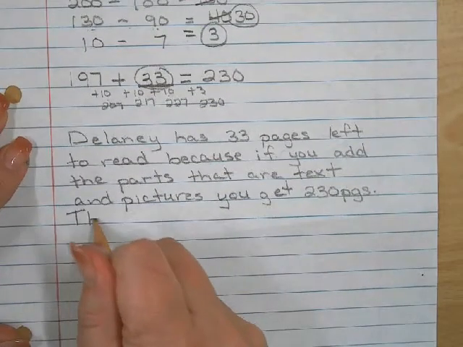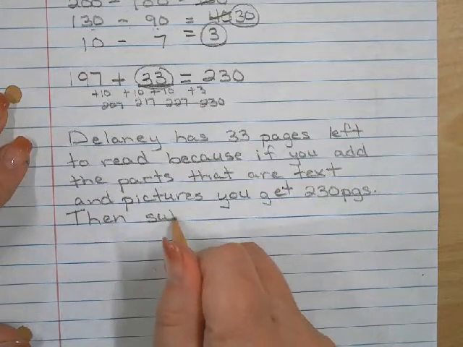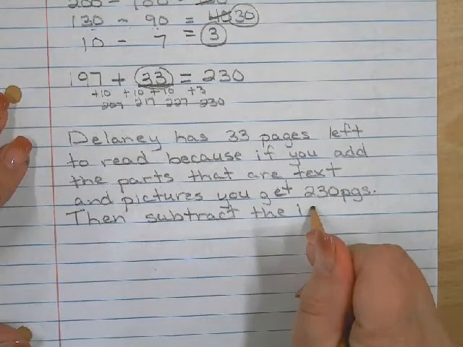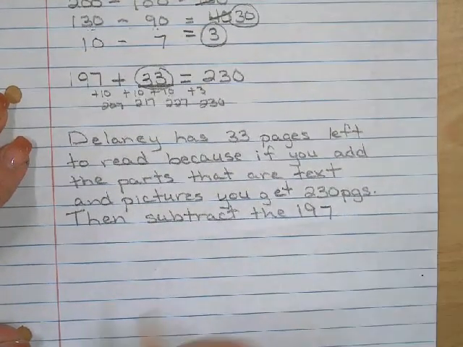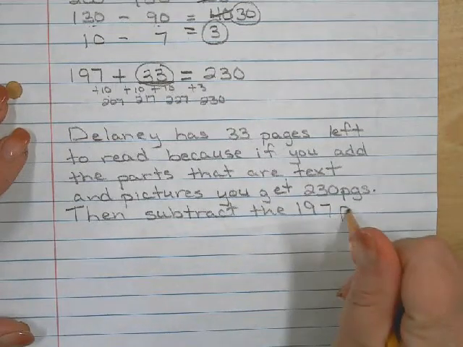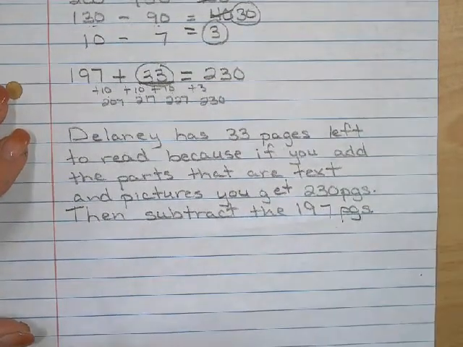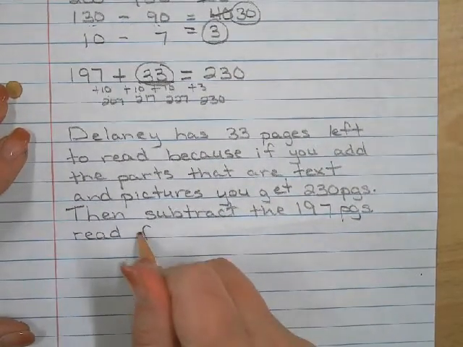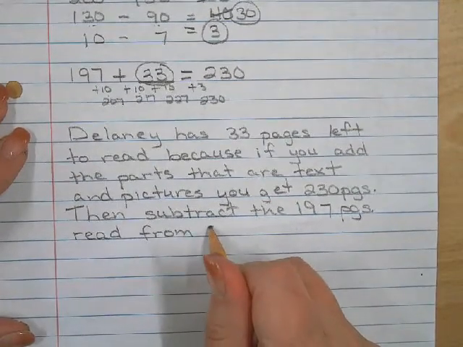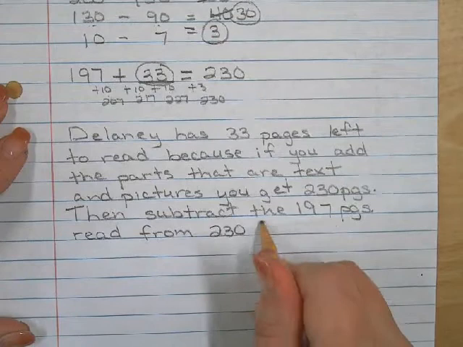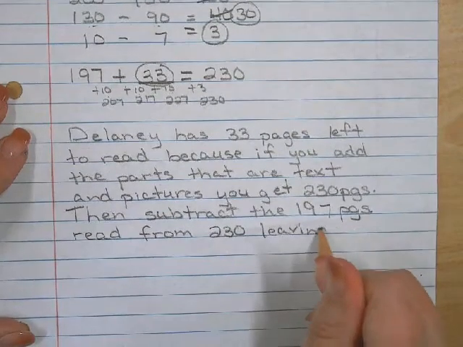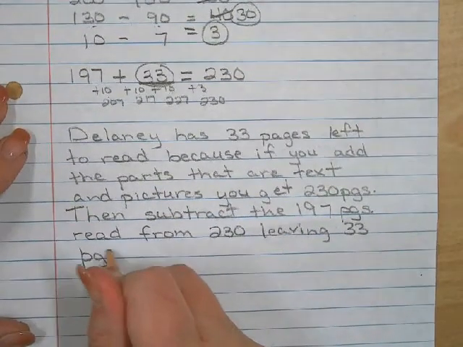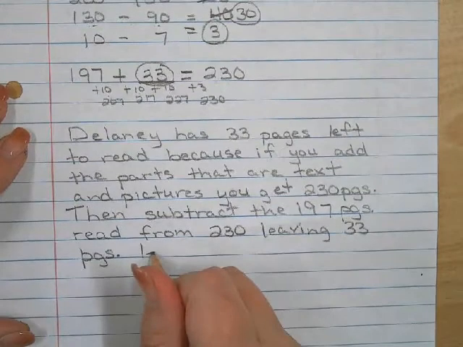Then subtract the 197 pages, or 197 pages that she's read, from 230, leaving 33 pages, and I'm just abbreviating pages, left.